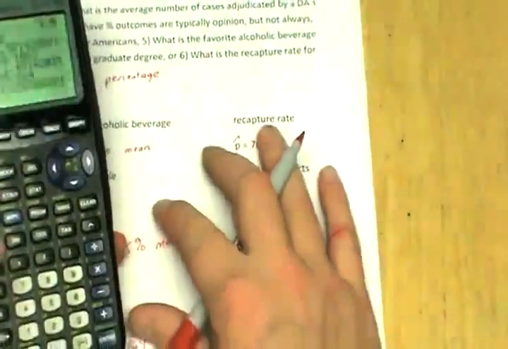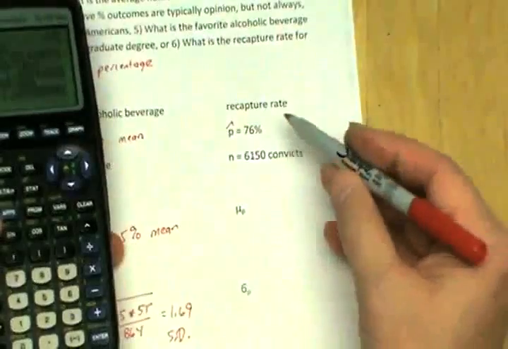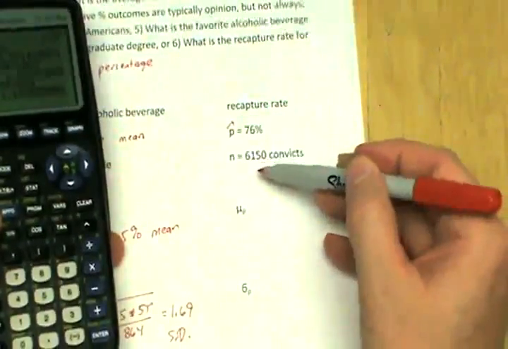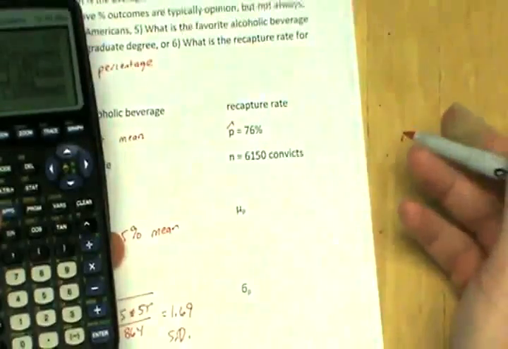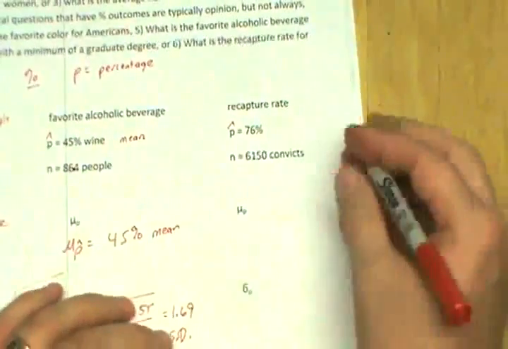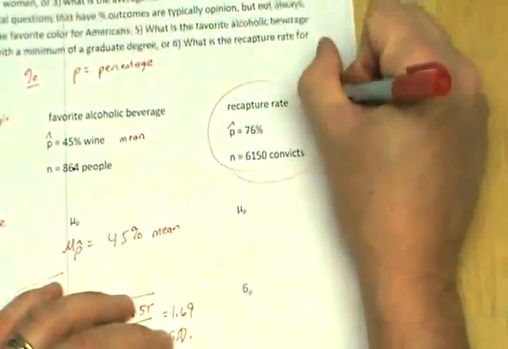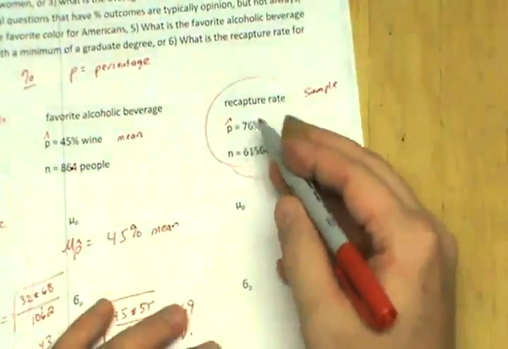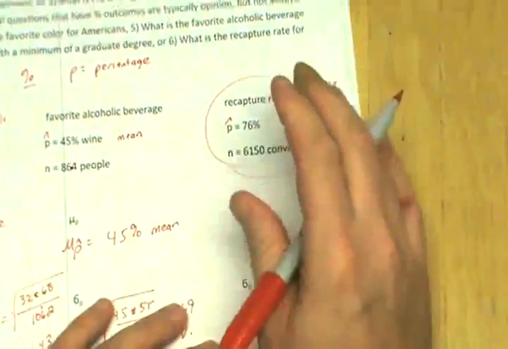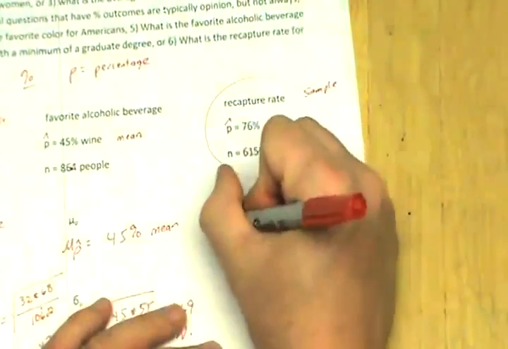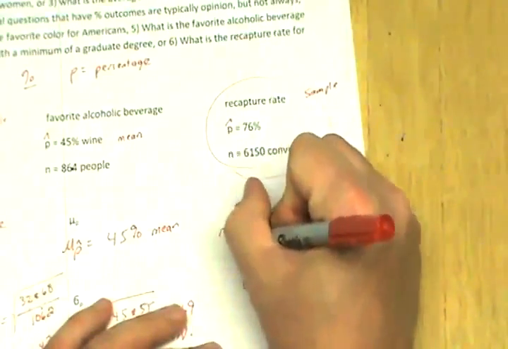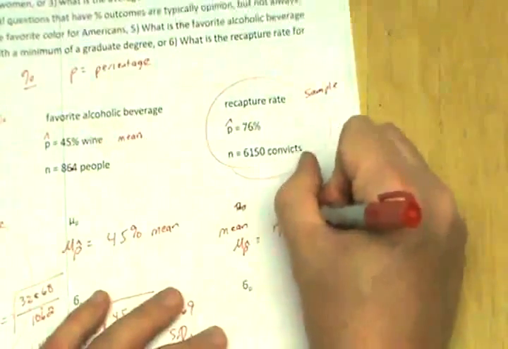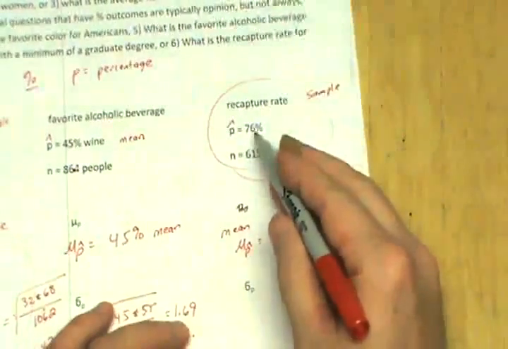So let's do another one, recapture rate. Let's say the recapture rate is 76% with a sample size of 6,150 convicts. Okay, so this is our sample. Now we're going to make the assumption that that is now true not just for these convicts, but this is true for all convicts. Then we're going to say the mean of all convicts is mu sub p hat, p for percentage, and that's going to be 76%, because that's what we got back for our sample.